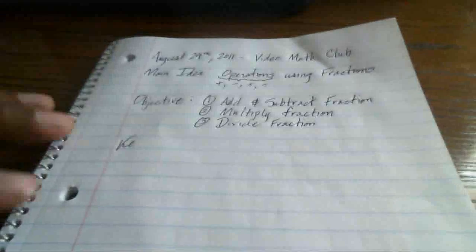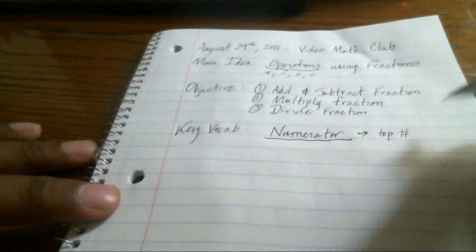Some of the key vocabulary that we learned today is the top and the bottom number of a fraction. The top number is called the numerator. The numerator is always the top number. Again, that symbol means numbers. The denominator is always the bottom number.